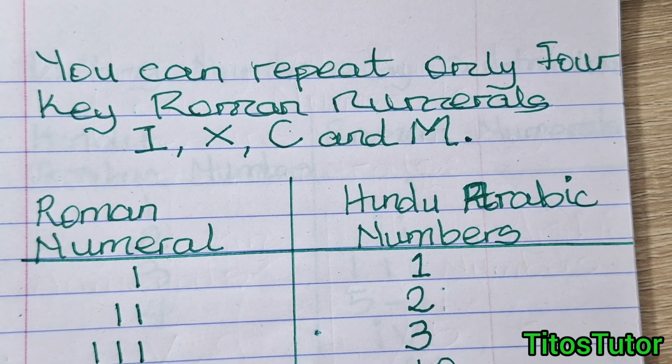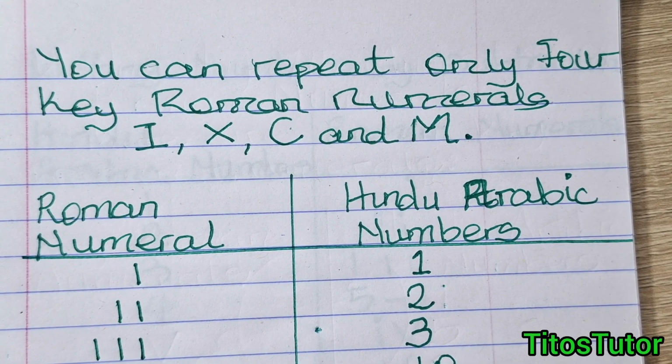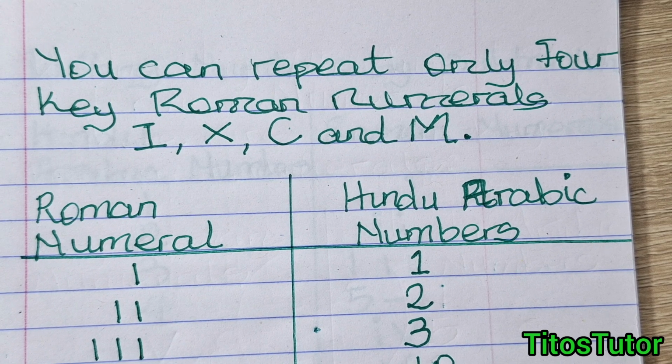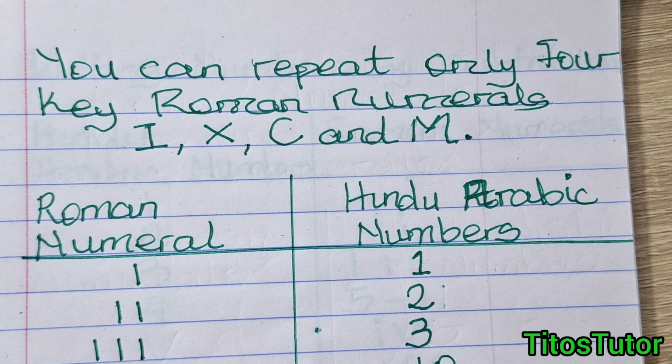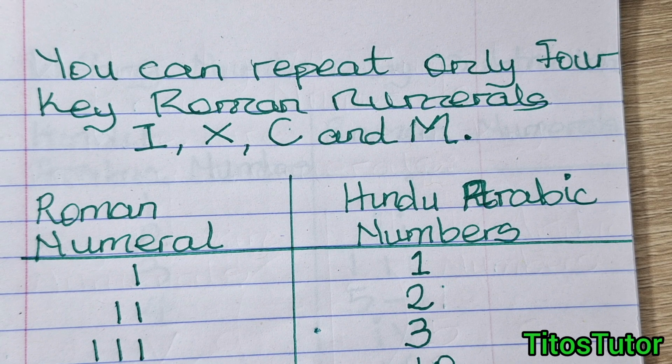Out of our 7 key Roman numerals, you can repeat only 4 of them, and these are I, which is 1. You can repeat it twice to make 2, and 3 times to make 3. You can repeat X 2 times to make 20 and 3 times to make 30. You can repeat C 2 times to make 200 and 3 times to make 300. You can repeat M 2 times to make 2000 and 3 times to make 3000.